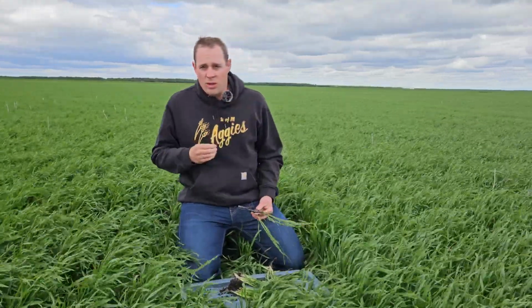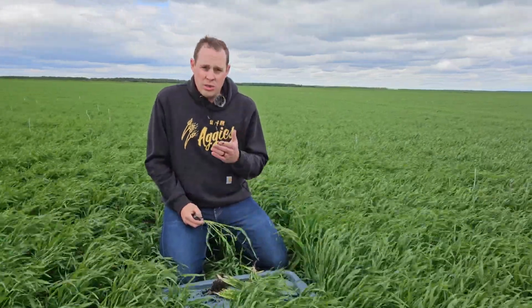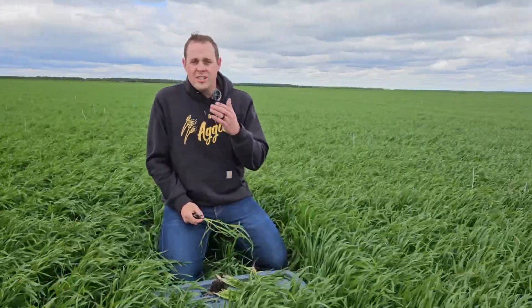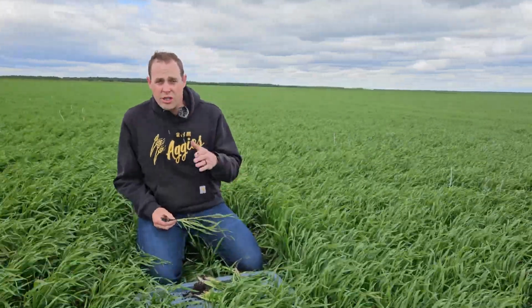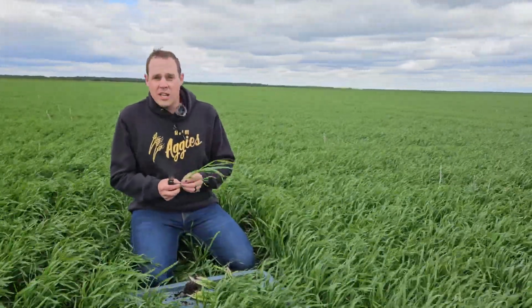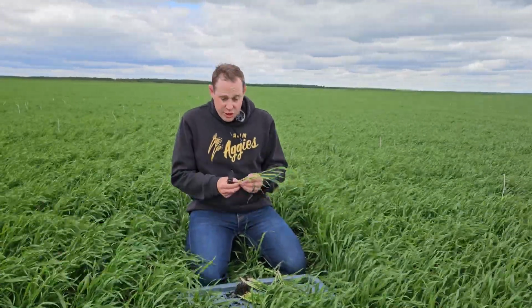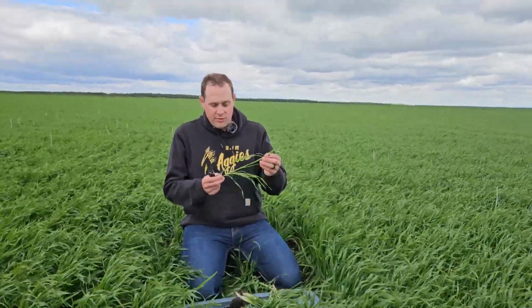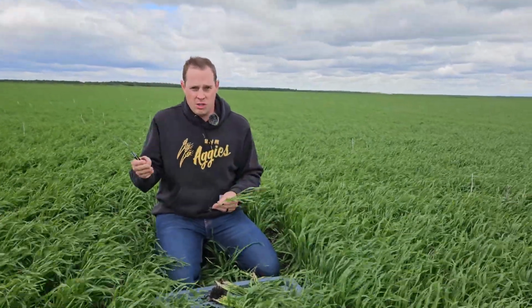High, low. How many tillers do you have? This year, because of the cool conditions, we're seeing 4 to 5 tillers at growth stage 30 to 32. And we're continuing to throw more tillers out. On top of that, we have a plant stand of 30 plants per square foot. Lots of tillers, lots of plants, higher risk of lodging.